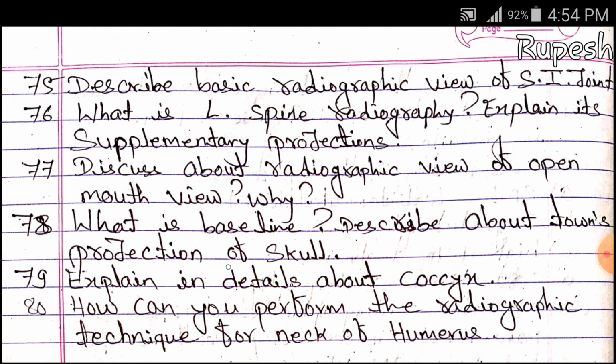Question number 78. What is baseline? Describe Towne's projection of a skull.